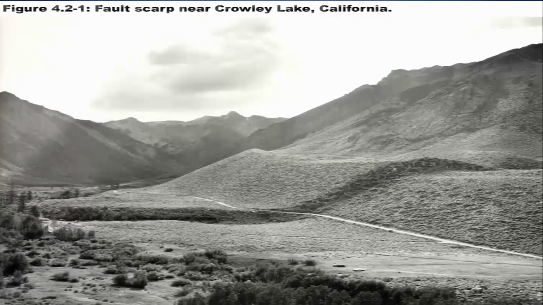So this is an example of the fault scarp which developed in one of the earthquakes in California, where the same surface which you see here has been displaced by several meters. So this is the fault scarp. So this type of signature you will see on the surface when there is an earthquake, and if you keep on experiencing earthquakes around the same fault, then it will keep on developing.